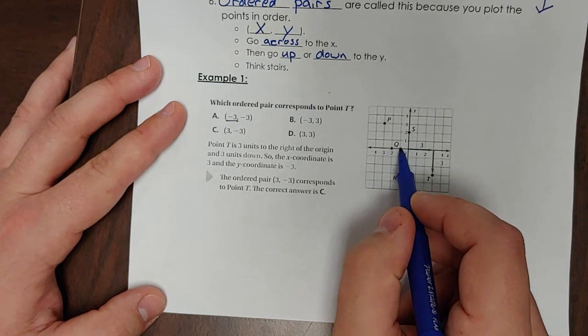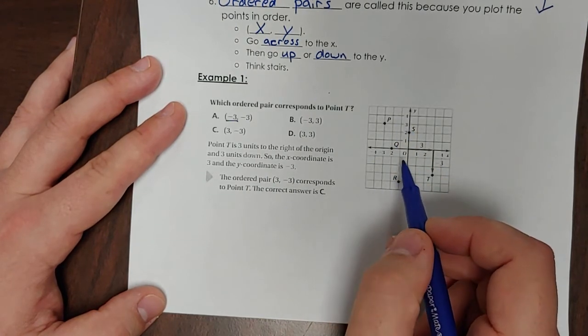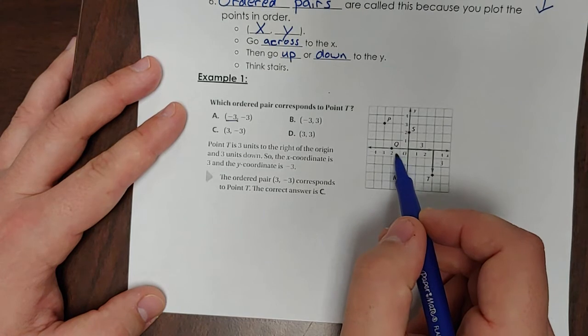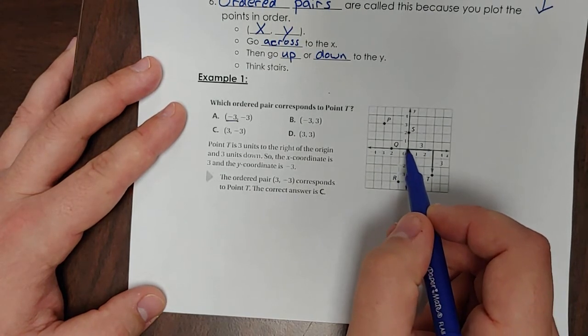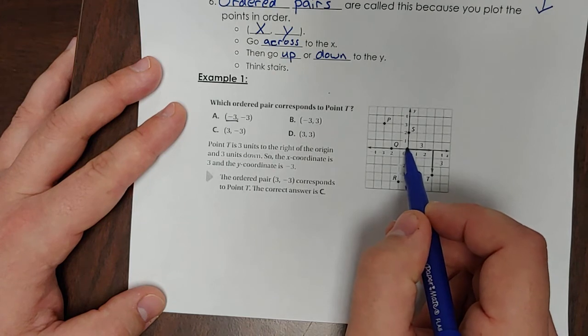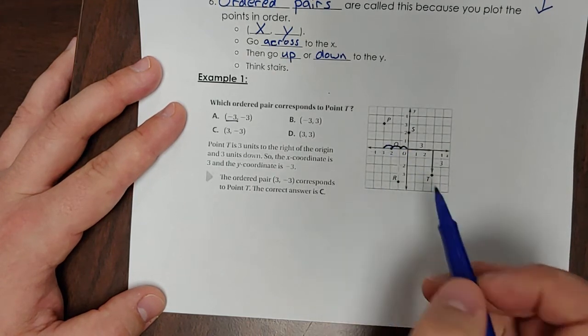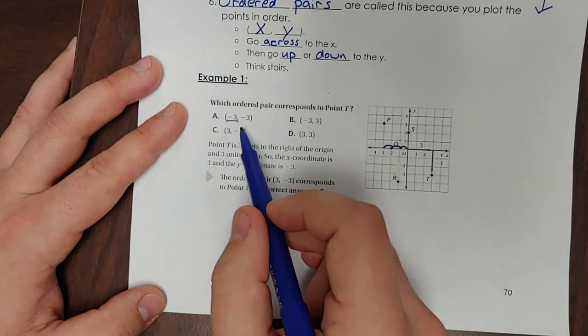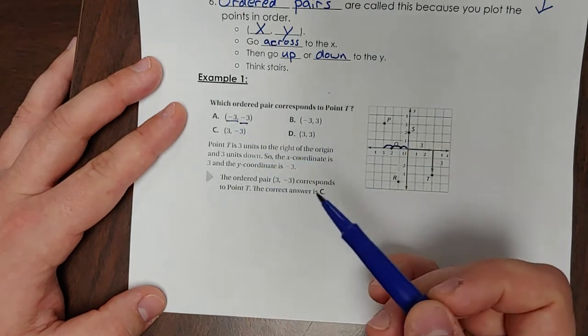Left. So I go, and it's going to be each one of these little lines, okay? They're numbered on this. -1's not there, but that's because 0 is kind of in the way. So we're going to go 1, 2, 3. Okay, so I'm at -3. And then we're going to either go up or down for Y. So Y is another -3.